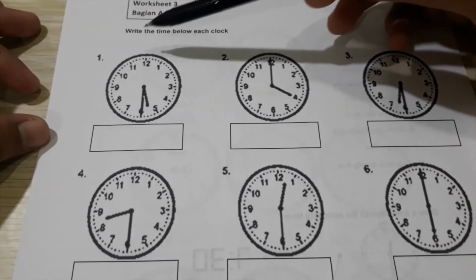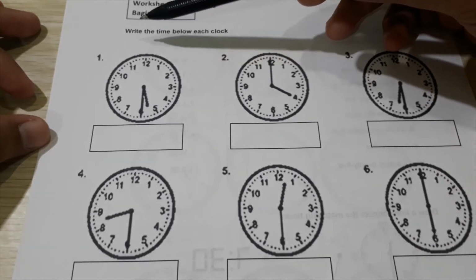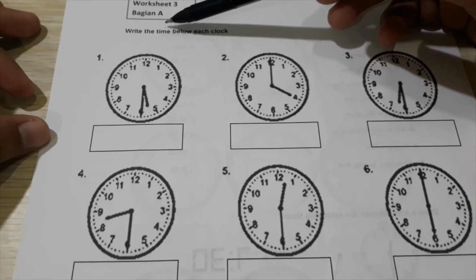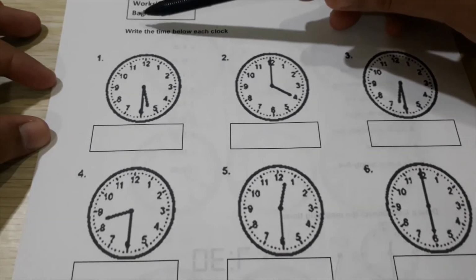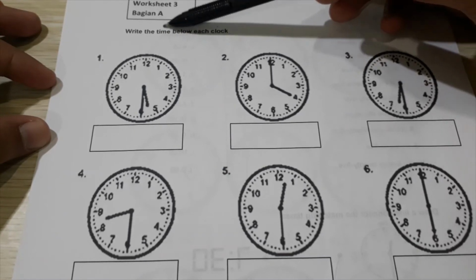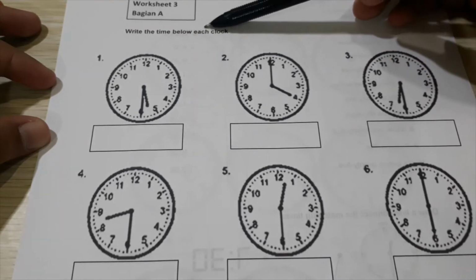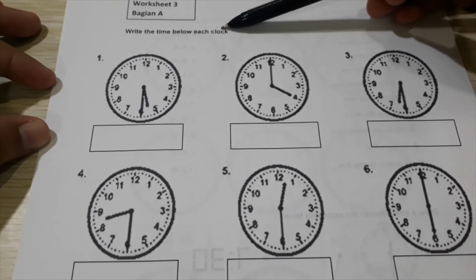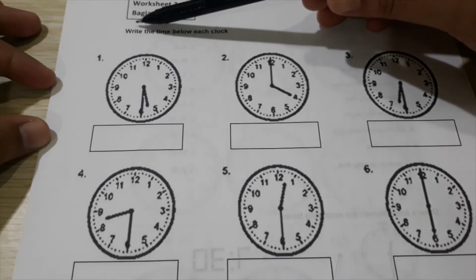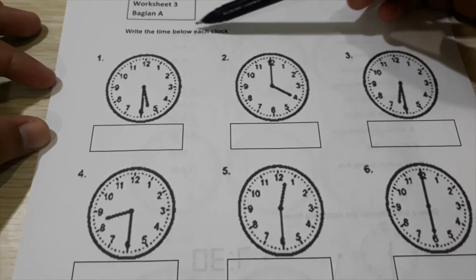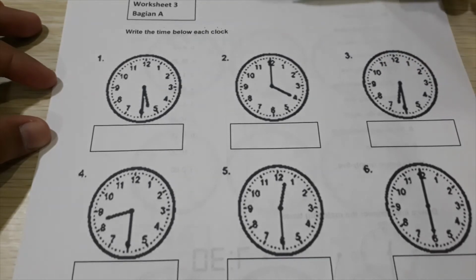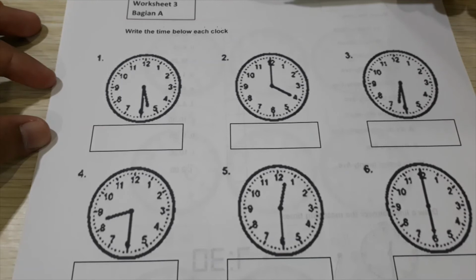Okay? Now let's do the worksheet 3, part A. Let's read the instruction here. Write the time below each clock. Can you read it by yourself? Good.